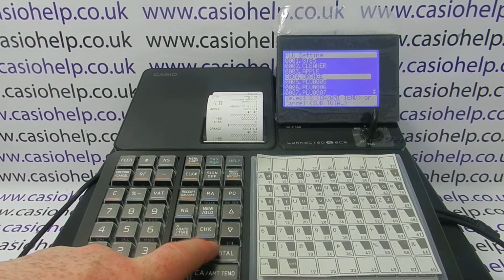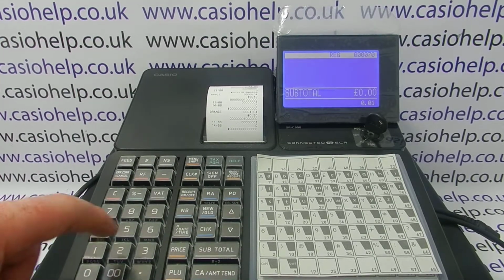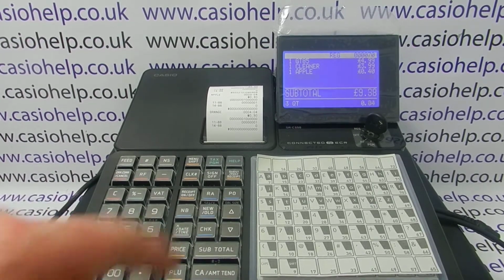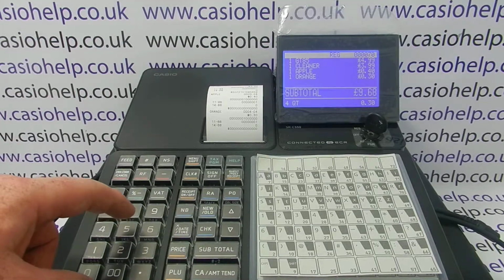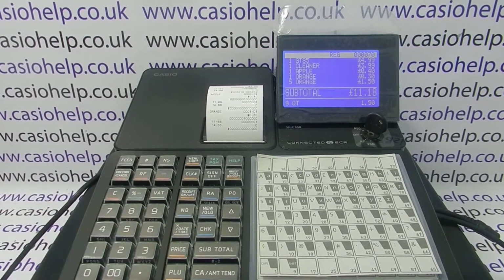I'm not going to do that. I'm going to press subtotal twice more to return to the main program mode, and then just quickly show you how to sell the PLUs via the PLU button here. You enter the number and then press PLU. So they're my two barcode products. There's my apple that I just programmed, and there's my orange. If I sold lots of a particular item, 5 multiply 4 PLU.